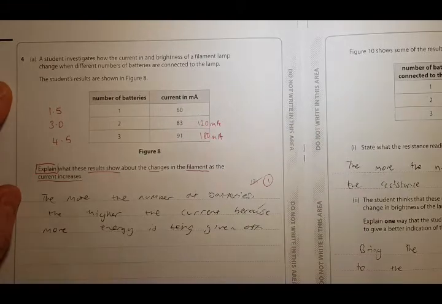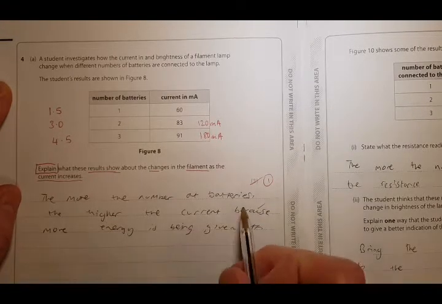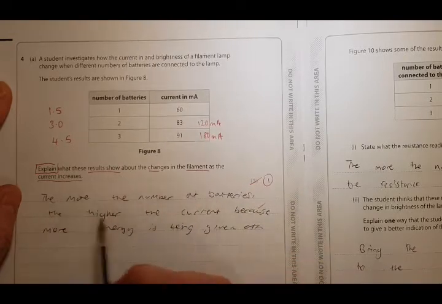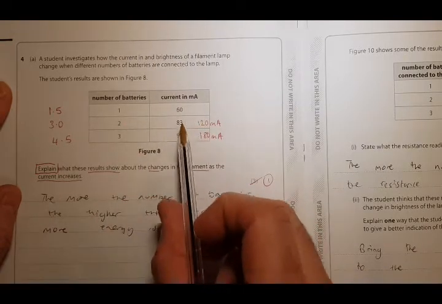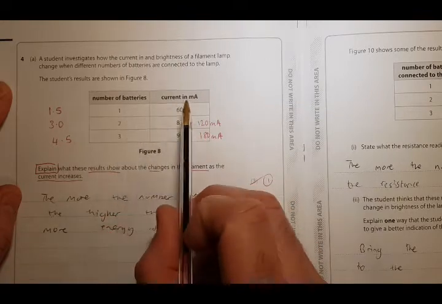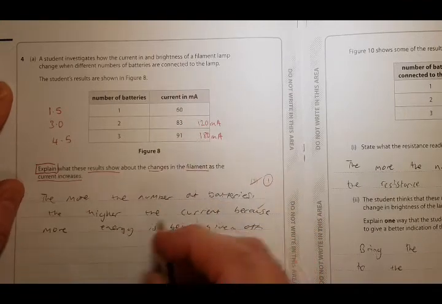So there's something going on, and it's to do with what happens with the resistance in a filament bulb. The first thing is the more batteries, the higher the current, but the second thing you need to talk about is that when you double the number of batteries, you don't double the current, because it gets harder for the current to flow.